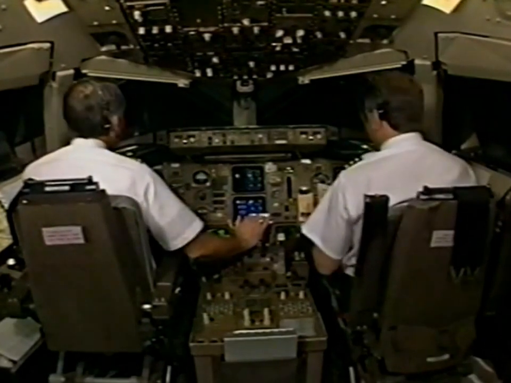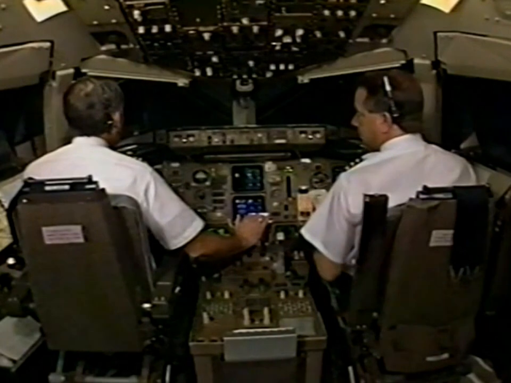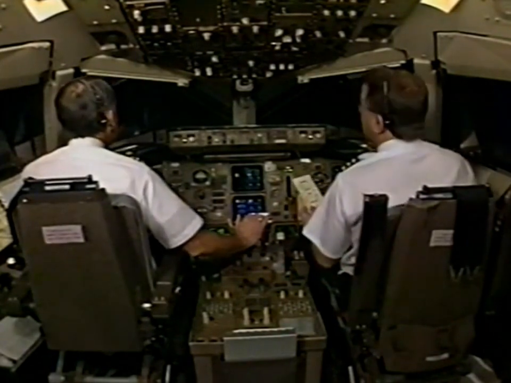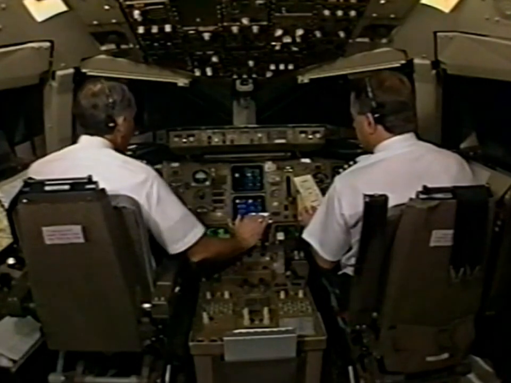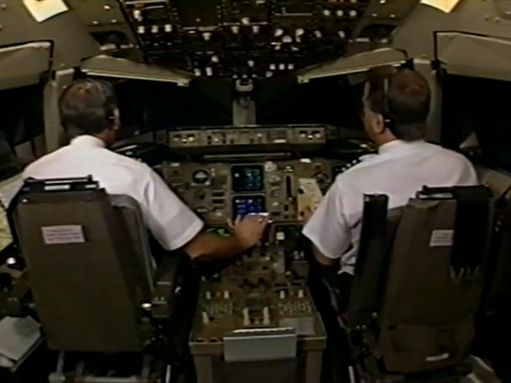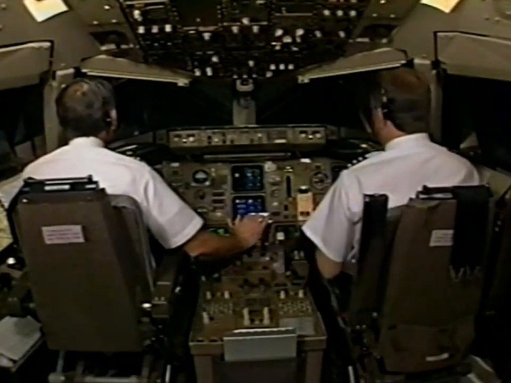Taxi check is complete. Upon completion of the taxi check, the captain calls for the all engines check. All engines checked. The APU is off. Thrust mode, takeoff 2 thrust set. Recall and status has been checked. All engines check complete.